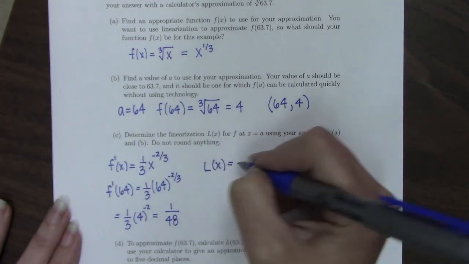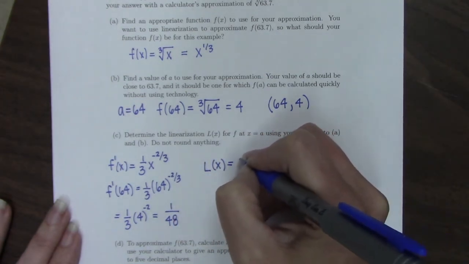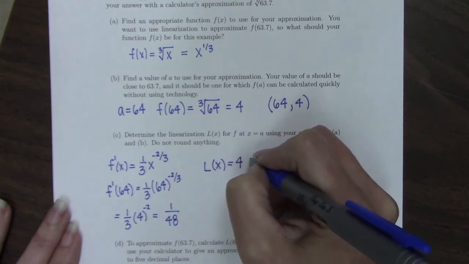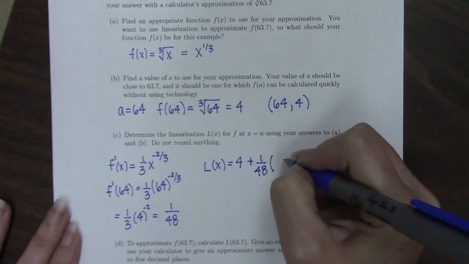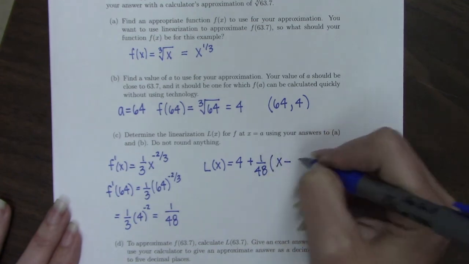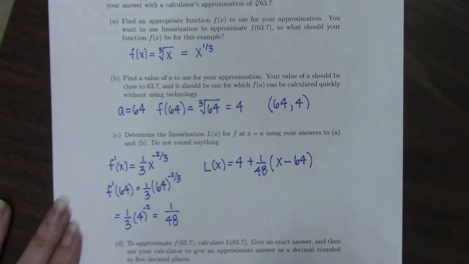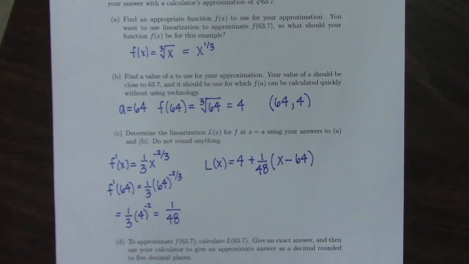So the line that I want is f of a, which is 4, plus f prime of a, which is 1/48, times x minus 64. So this line can be used to estimate the cube root of x for values of x that are near 64.